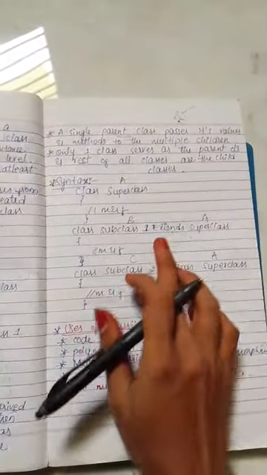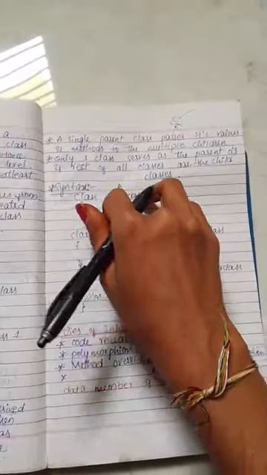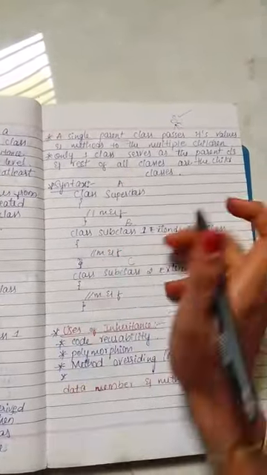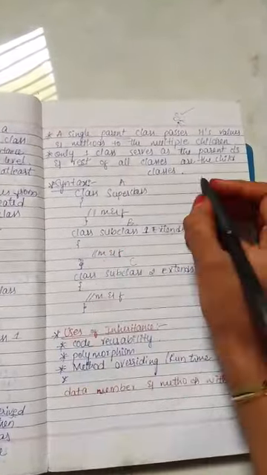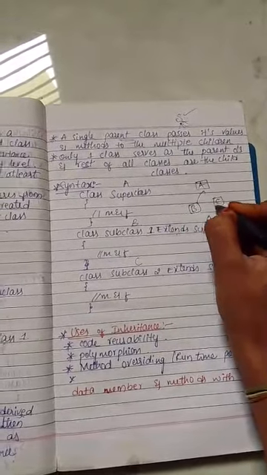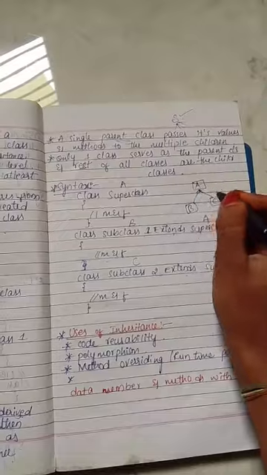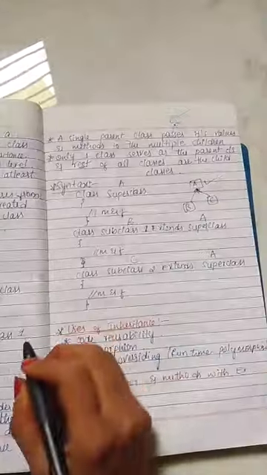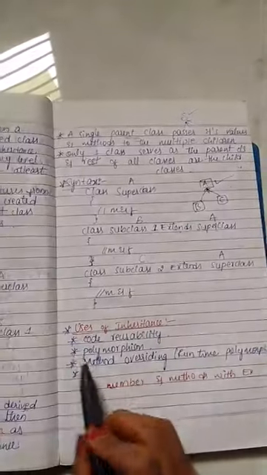Very simple, right? Here we can see only one superclass and two or more subclasses, that is B and C. A is the superclass, and B and C are the subclasses. These two will extend A only. Got it?